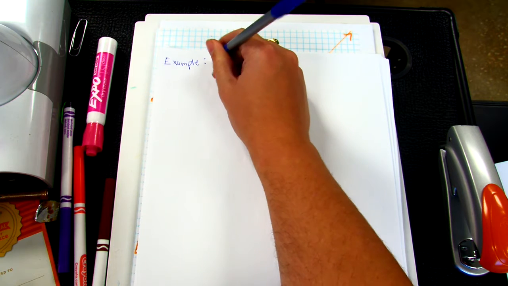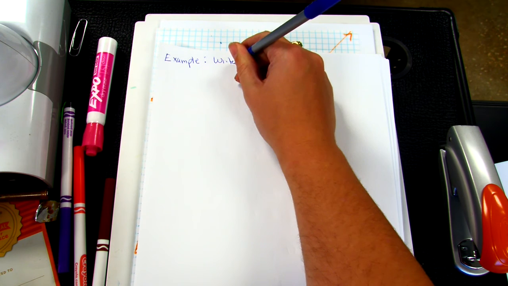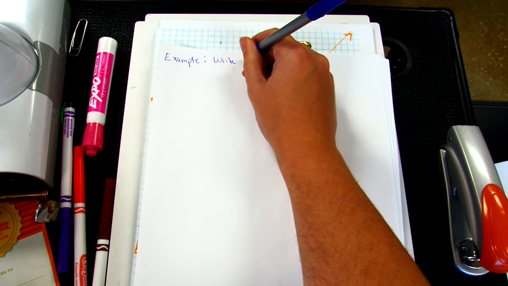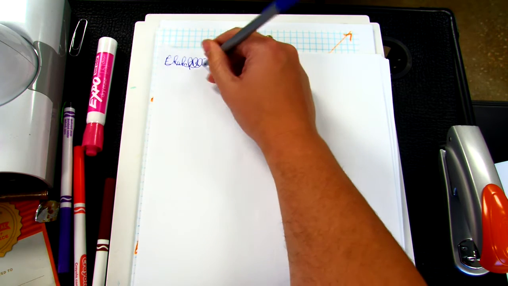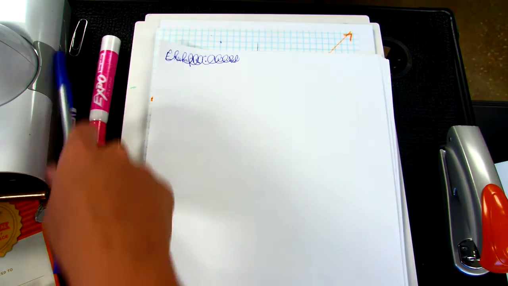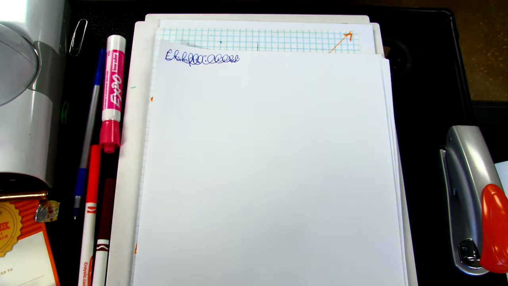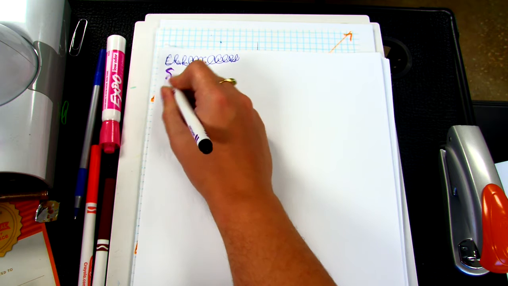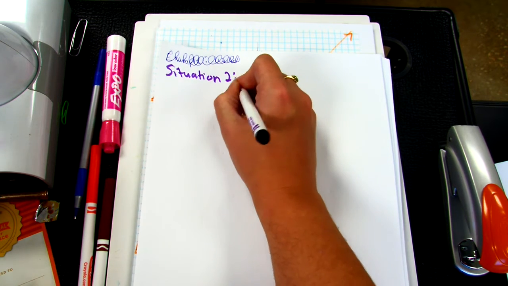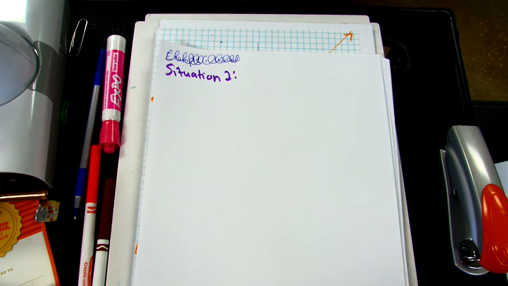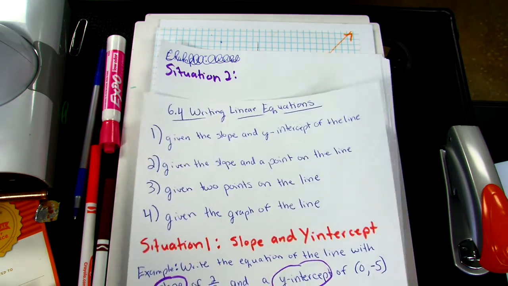Okay? We want to write, actually, let's do a different case. Let's do a different scenario. Okay? So we're going to look at situation 2. Remember, going back to what we talked about, we said there were 4 situations.